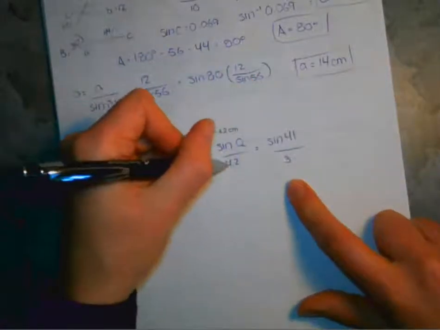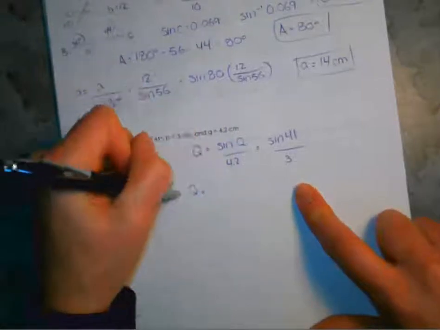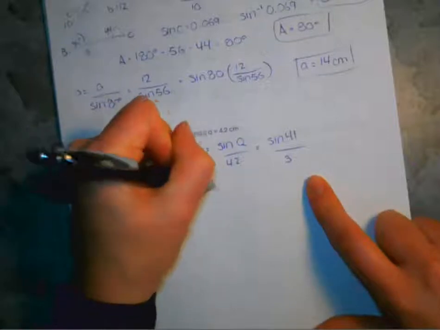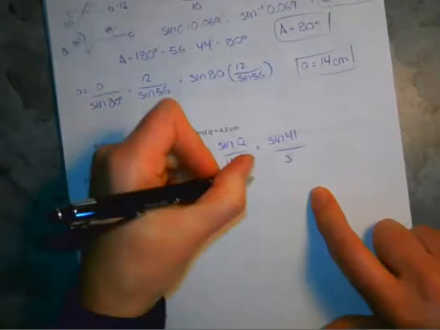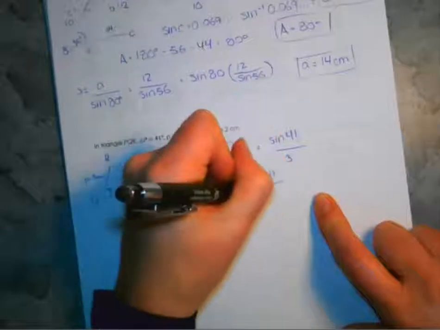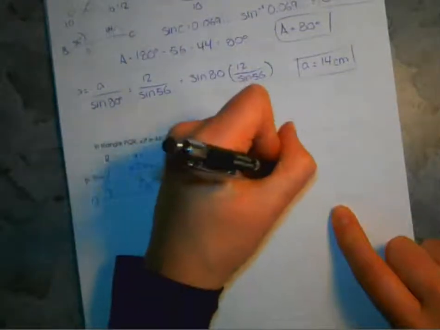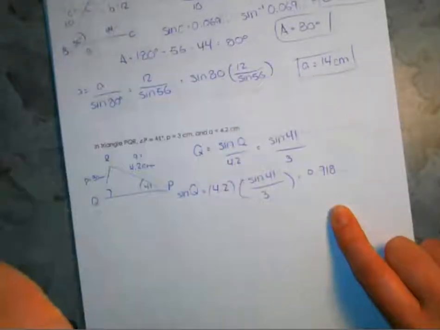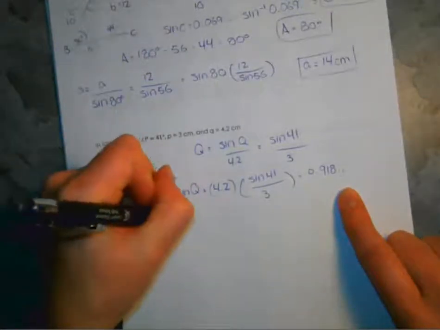And so again, sine Q is equal to 4.2. From here, we want to multiply it over, times sine 41, divided by 3. And that should give us 0.918, kind of like an extended decimal again. So remember, to solve for angle Q, we need to do the inverse.